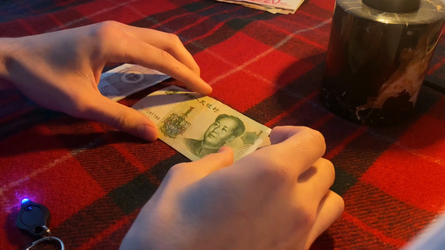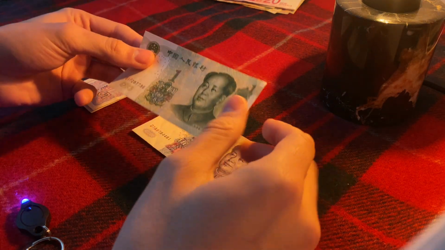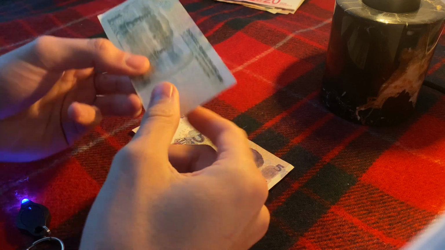And the more commonly used banknotes are the Yuan banknotes.